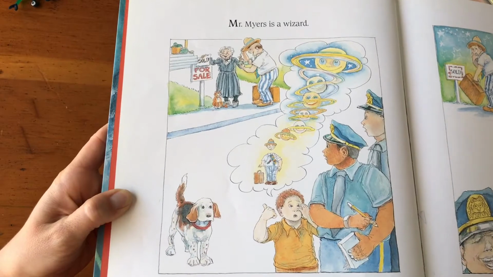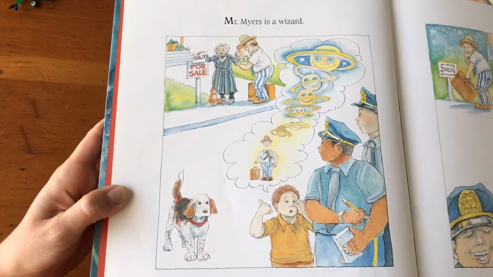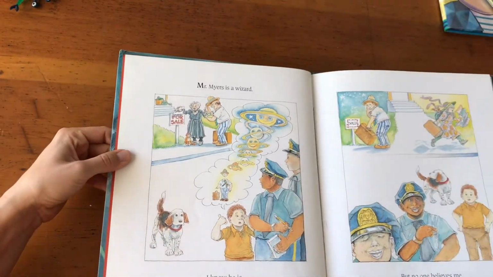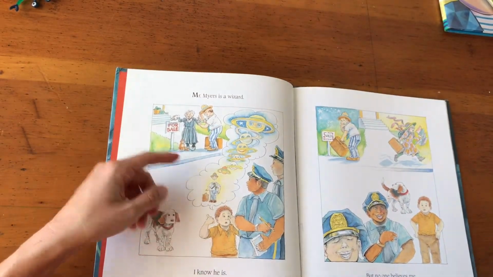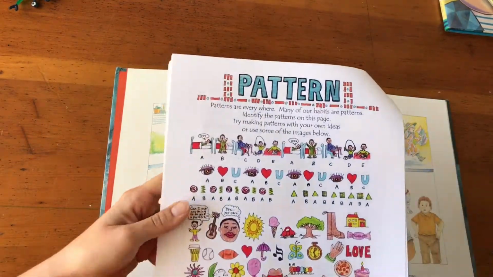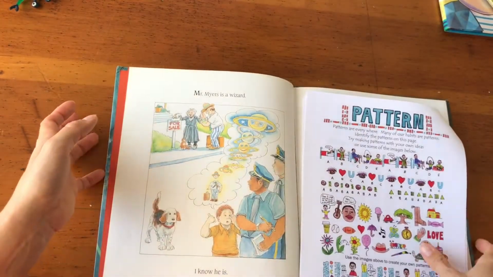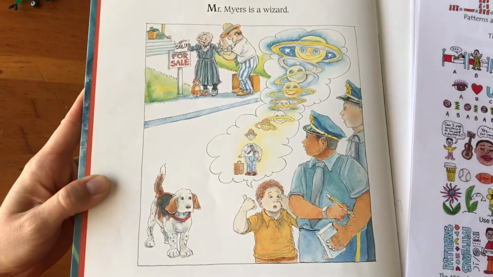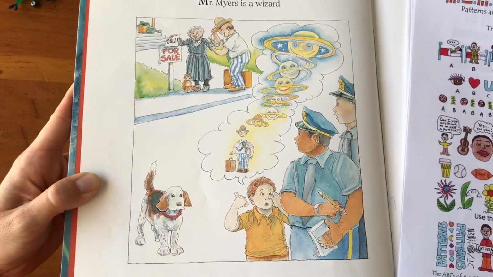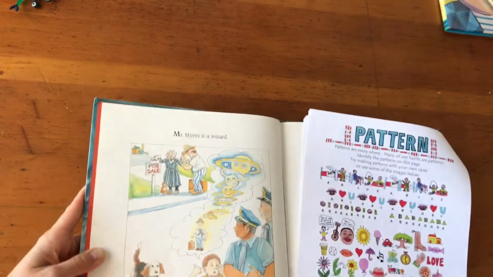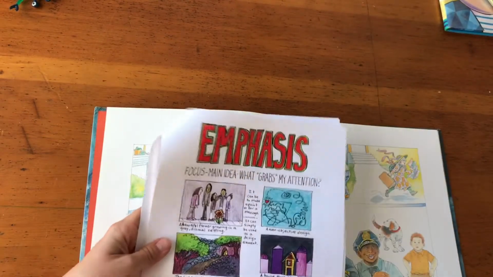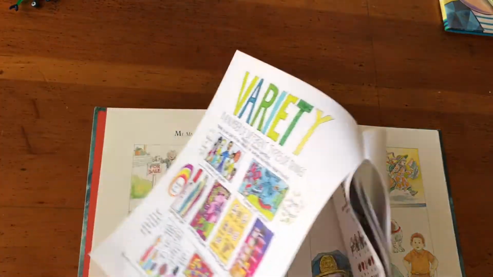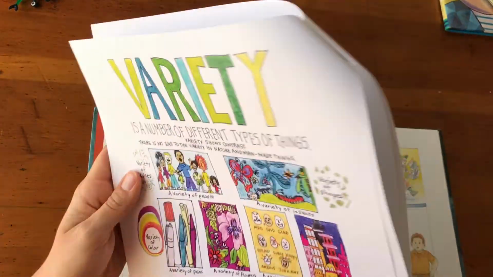Do you notice emphasis or pattern? Do I see any patterns? What about the emphasis? Next, let's move on to variety.